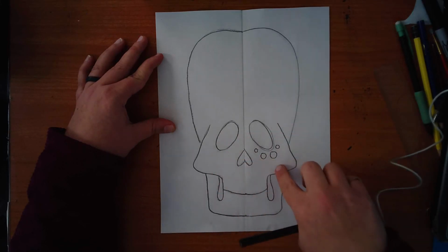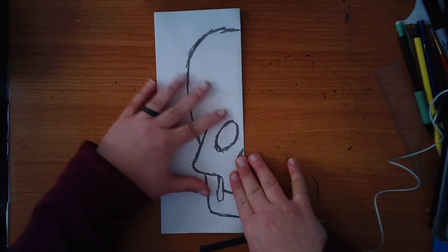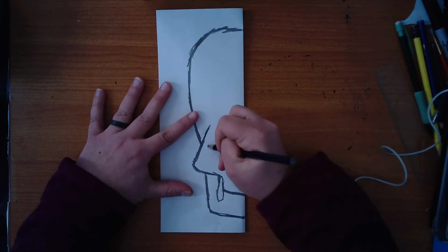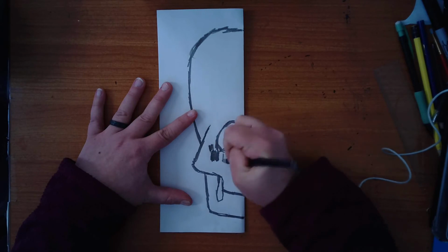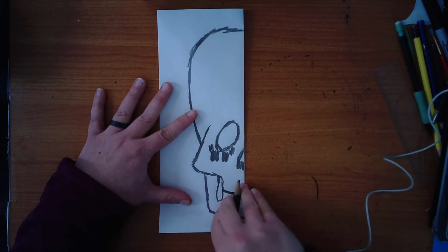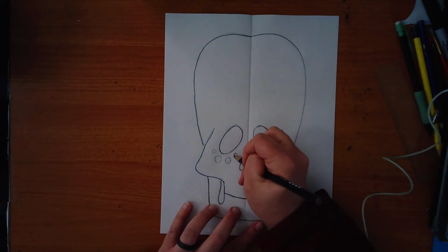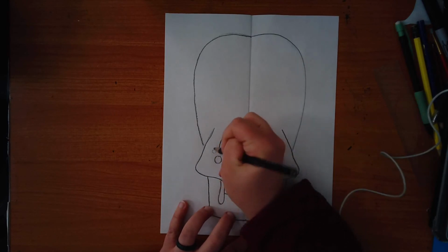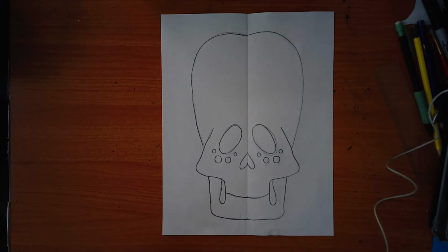To make sure that these circles end up in the exact same place, I'm going to fold it back together. I can see where my ghost lines from these circles are. I'm going to bear down and press really, really hard with my pencil so that the graphite transfers to the other side. Ta-da! And then I just darken it up. There's one decorative element. I'm going to add some more.